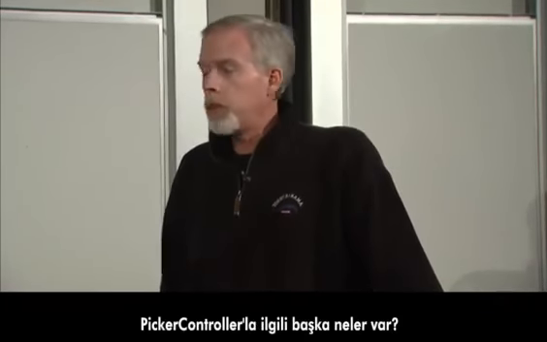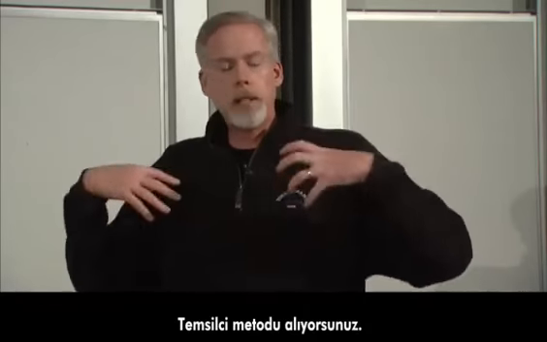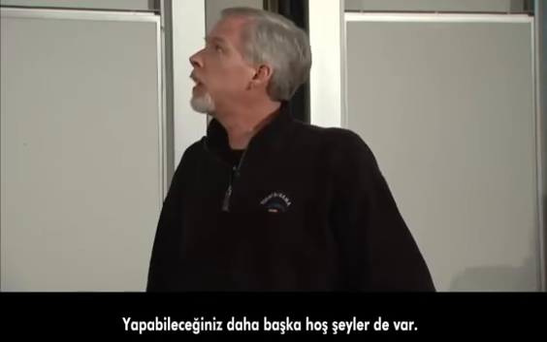Okay, what else about the picker controller? That's pretty much it. You put it up, the user does what he does, you get the delegate method, you get the image, simple as that. There's some other kind of cool stuff you can do.